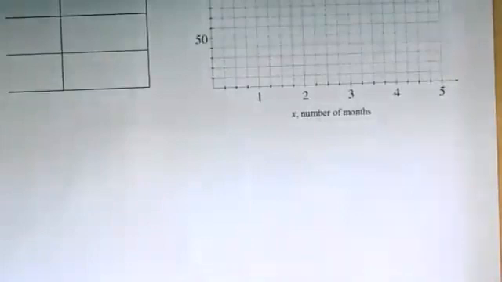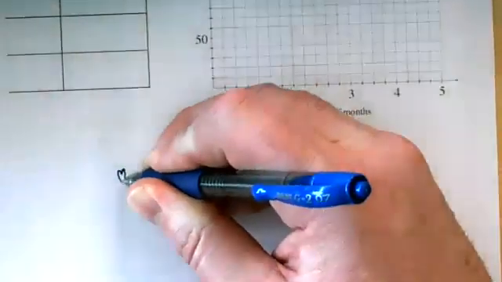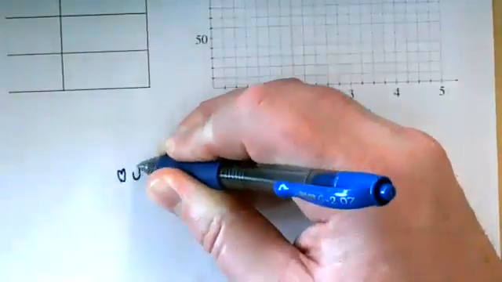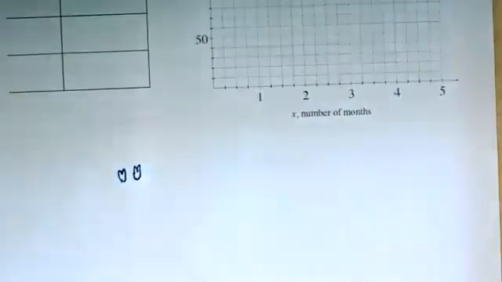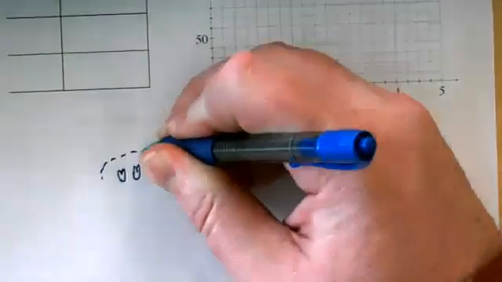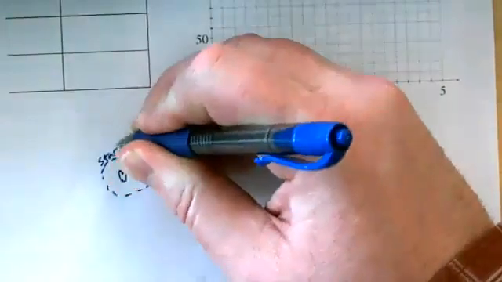So at the beginning, how many rabbits did they have again at the beginning? 2 bunnies at the beginning. So I'm going to draw myself 2 little bunnies here. 1 bunny, 2 bunnies. See their little ears there? You can just draw circles or X's if you want. And that's how many they have at the beginning. So I'm going to put a little dashed bubble around this to remind myself that this is at the beginning, the start.